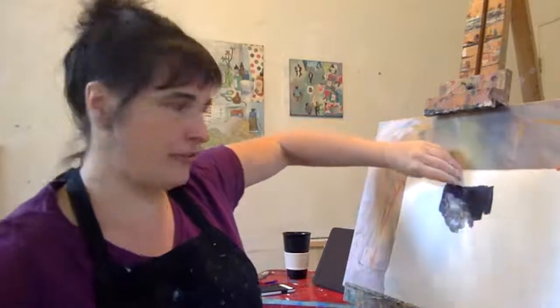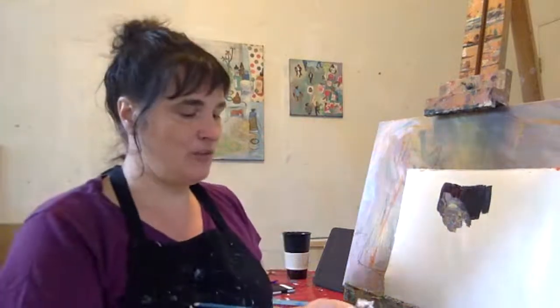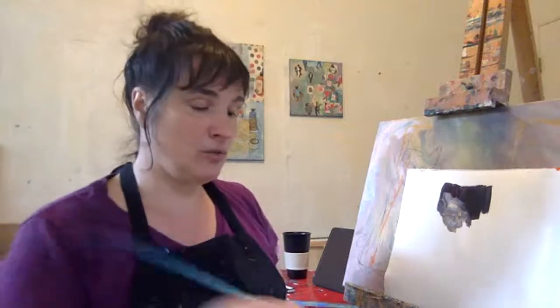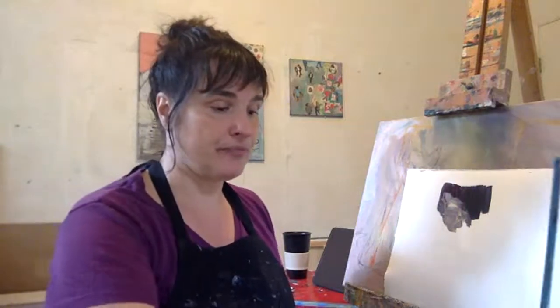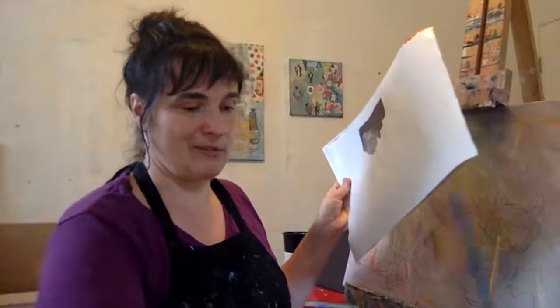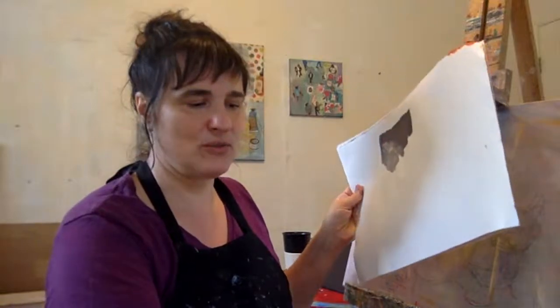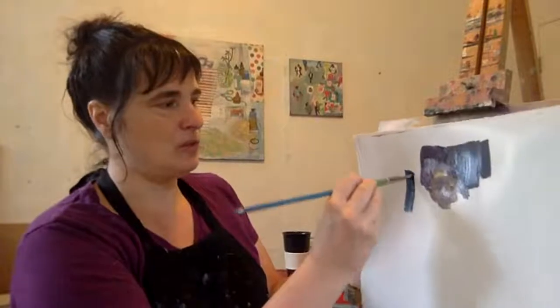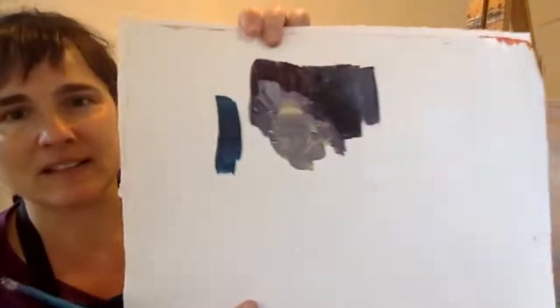You might also, if you have other dark colors you're working with, your phthalo green or purple, mix those together with some red. Just practice mixing your dark colors together without using white. Now see, this is slightly different.